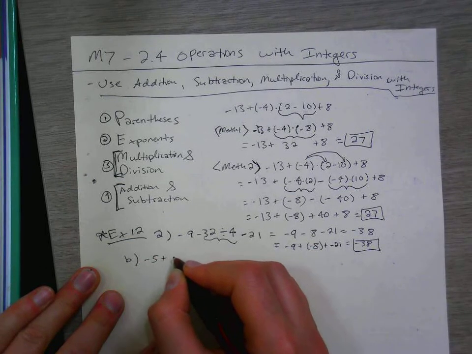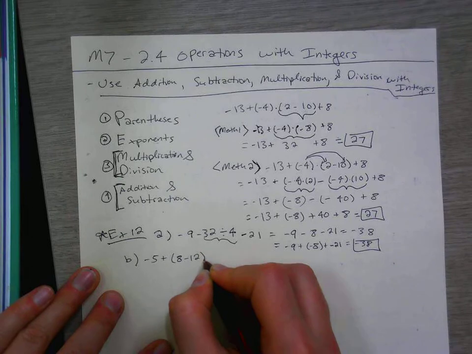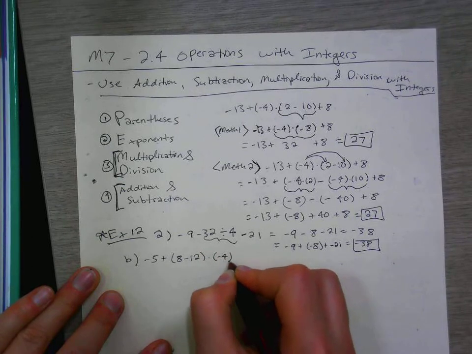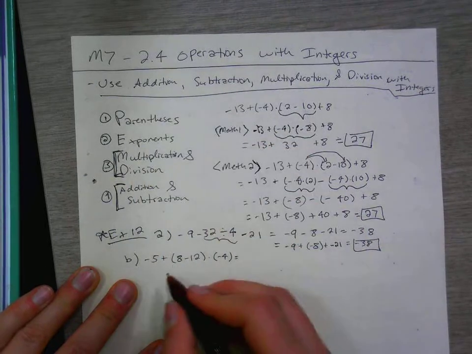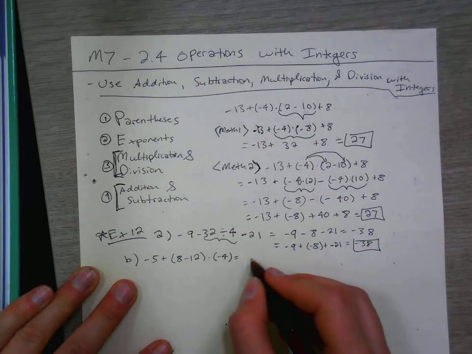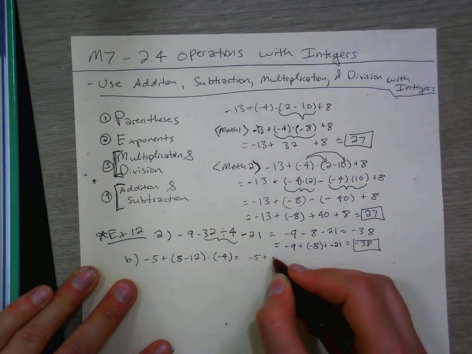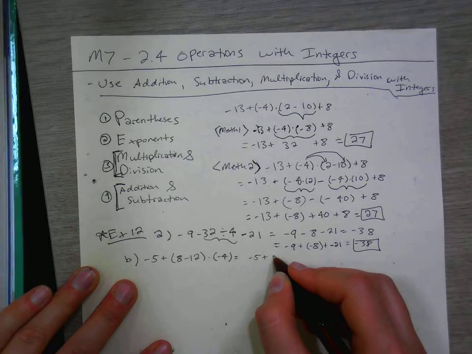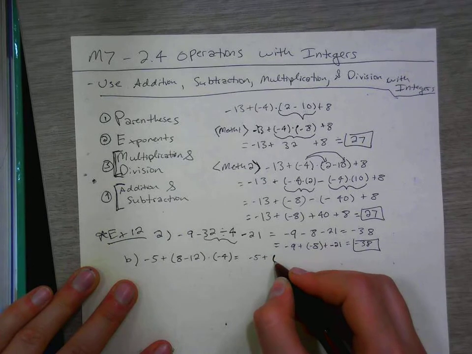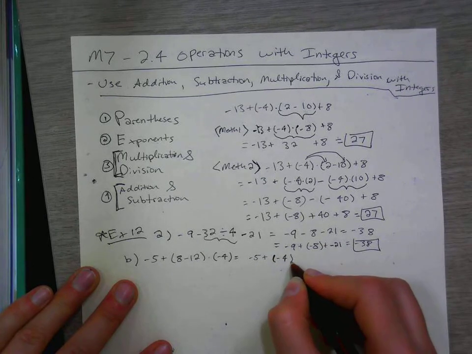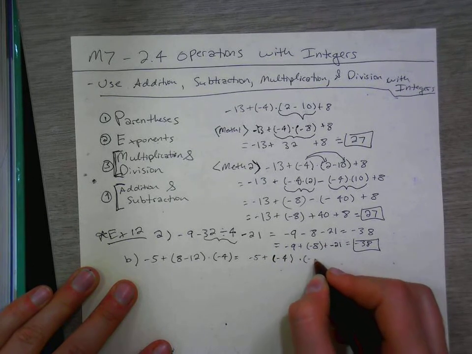B, -5 plus 8 minus 12 times -4. First, let's start in the parentheses. Inside the parentheses, we have 8 minus 12, that's why I was confused, which gives -4, times -4.